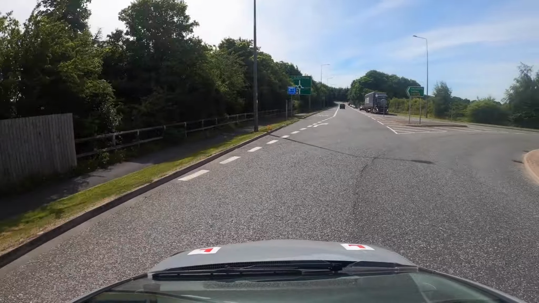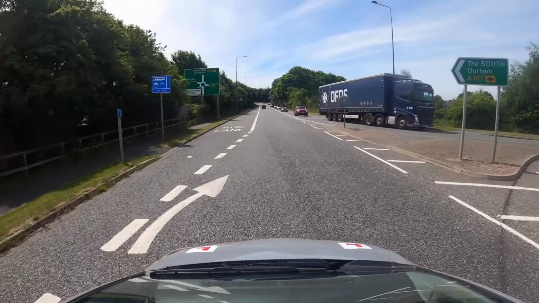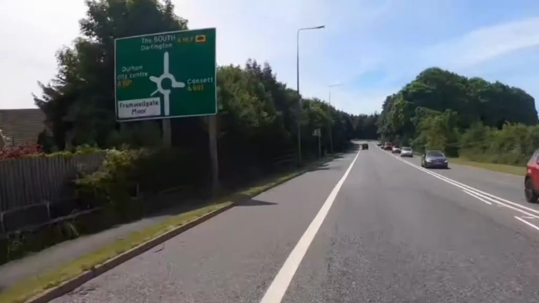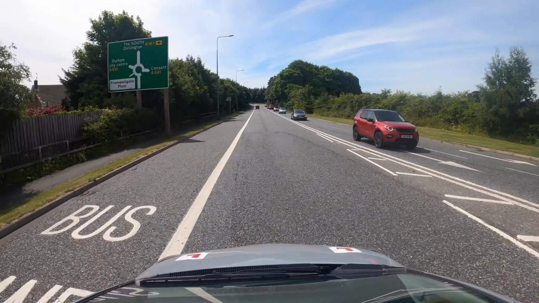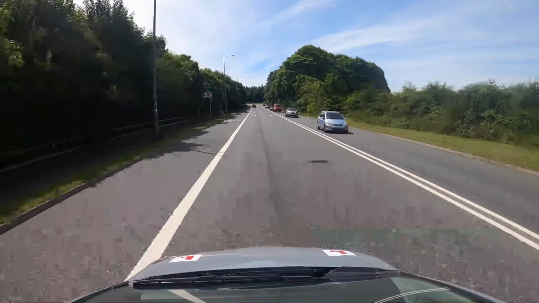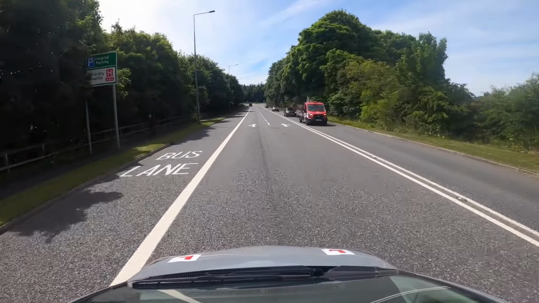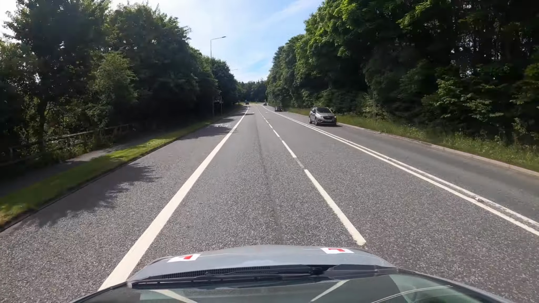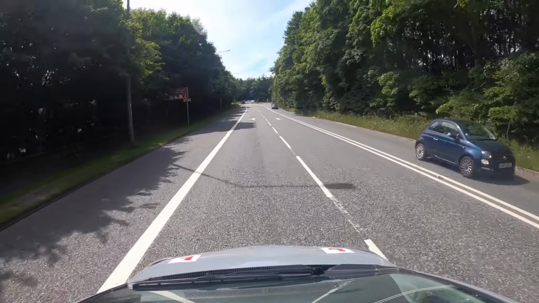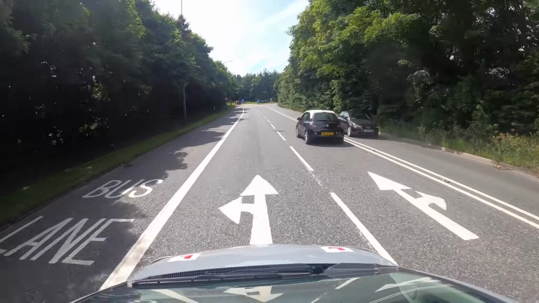Returning from Framwellgate Moor on the A167, we're going to cross the next roundabout, third exit, the south. It's not a right hand turn. You're given the choice of either lane, but given the choice, left is best.